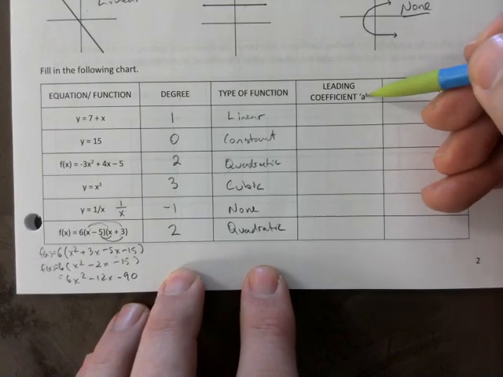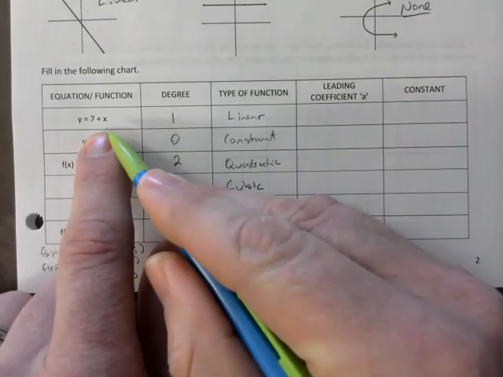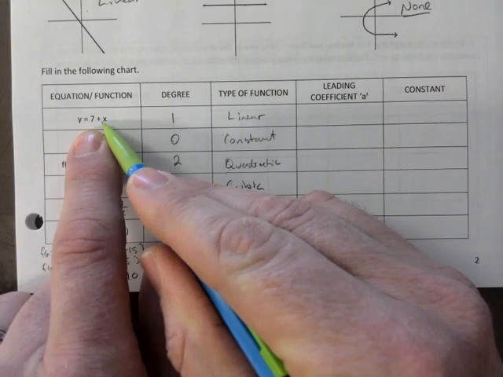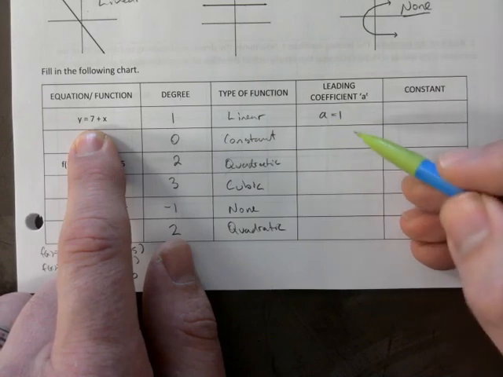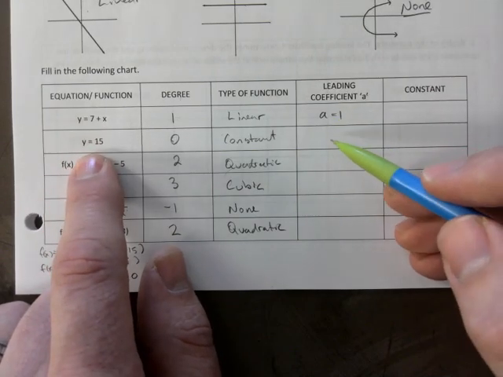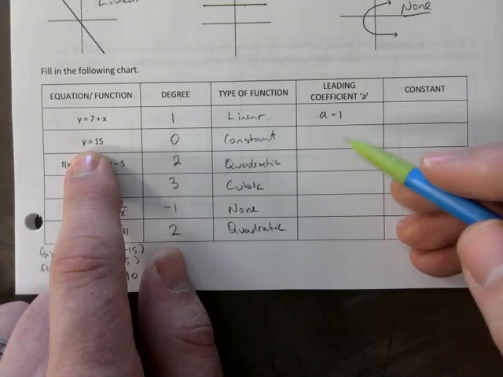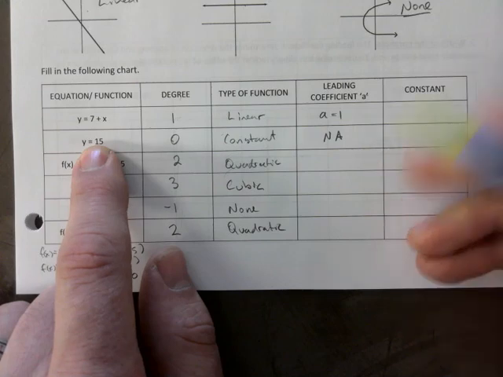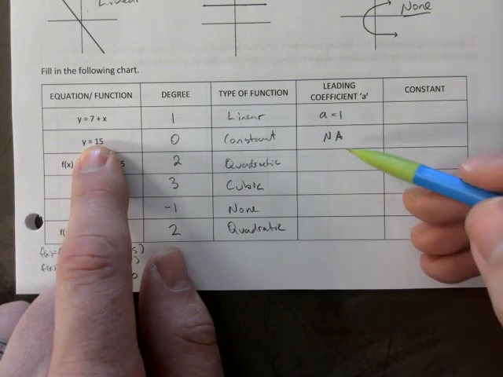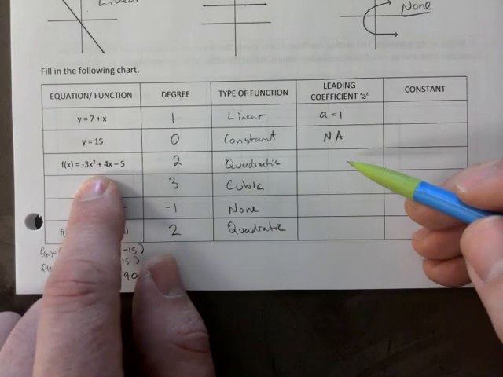What's the leading coefficient for this one? It's 1. It's whatever is in front of x. So a is equal to 1 here. What about this one? It's not applicable. There is no variable, right? So we don't have a leading coefficient. This one? -3.